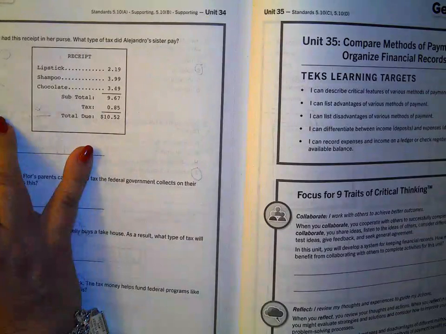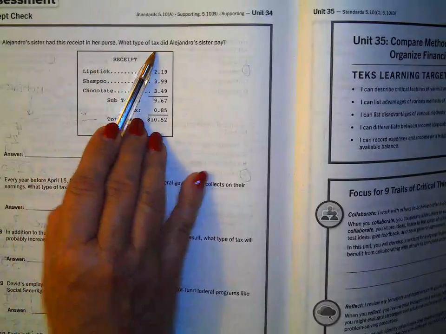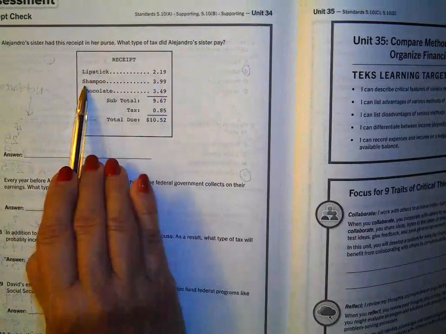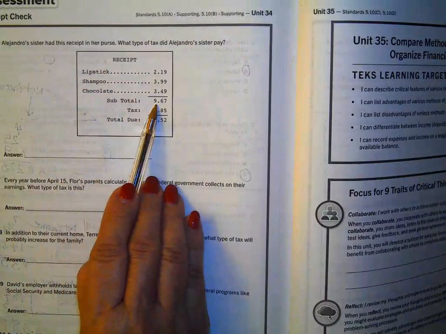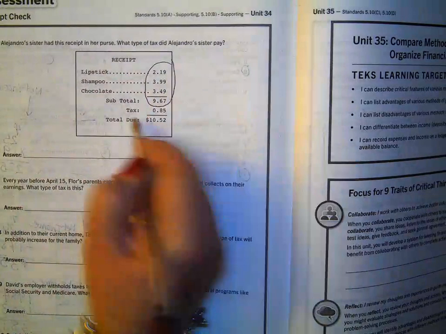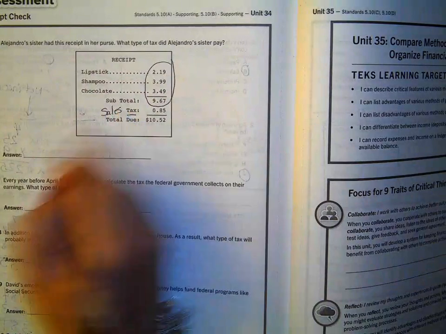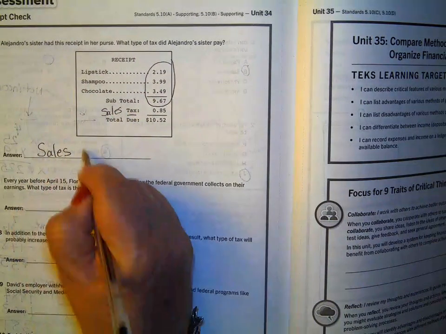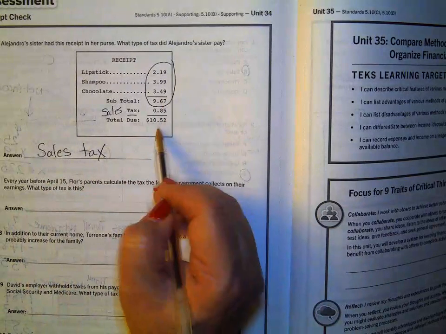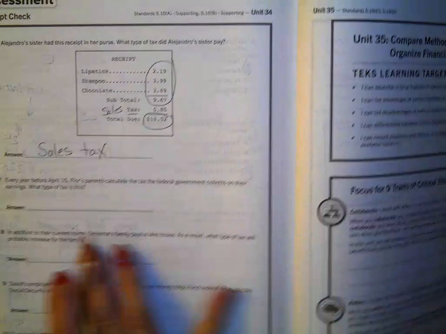All right. Alejandro's sister had his receipt in her purse. What type of tax did Alejandro's sister pay? So look at the items. This has a receipt: lipstick, shampoo, chocolate. Subtotal, $9.67. That means that they added all of this, and that's what it equals. But we have tax here. What kind of tax is that? Absolutely right. It's sales tax. So the sales tax is 85 cents. Add that to the subtotal, and this is what's due, $10.52, what needs to be paid.